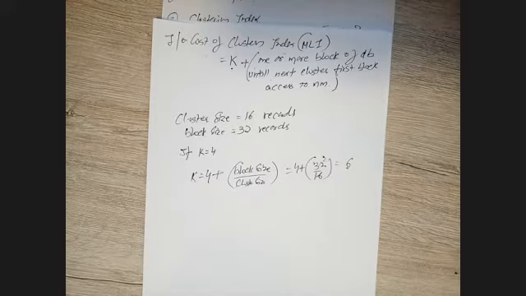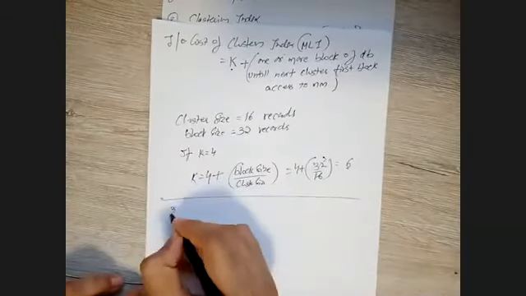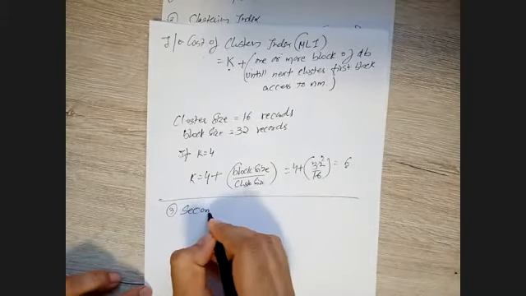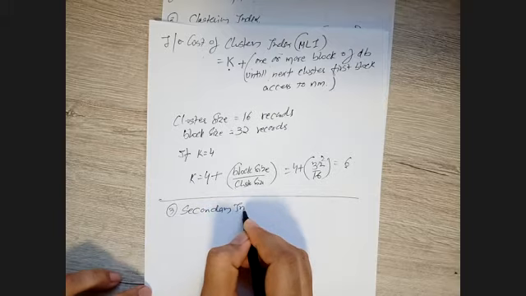Okay, so you can just let me know if you have any doubt in this one. The third one is your secondary indexing.